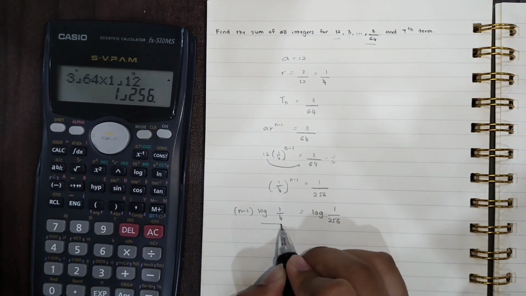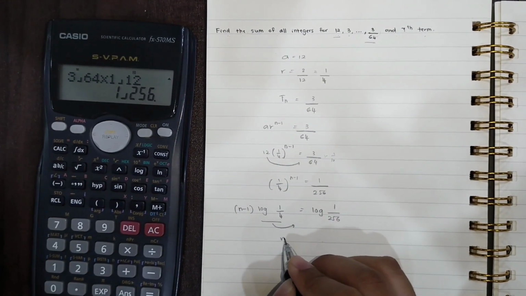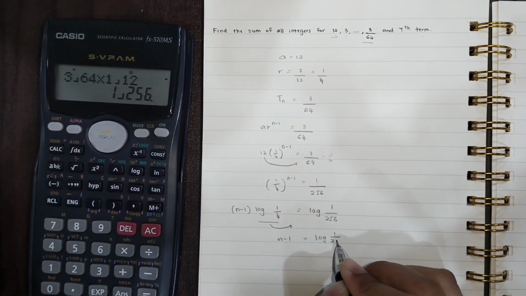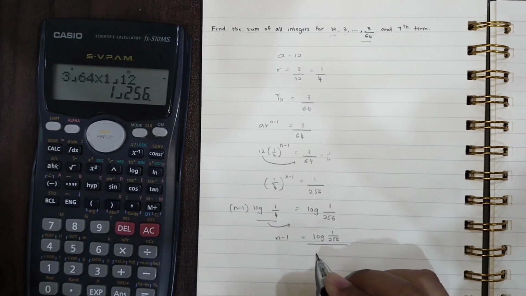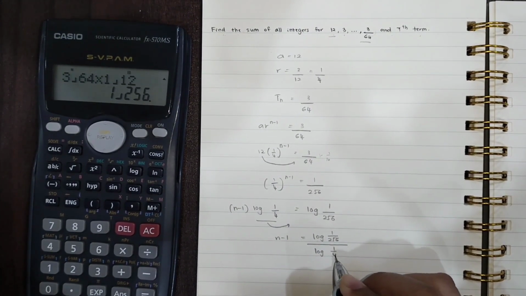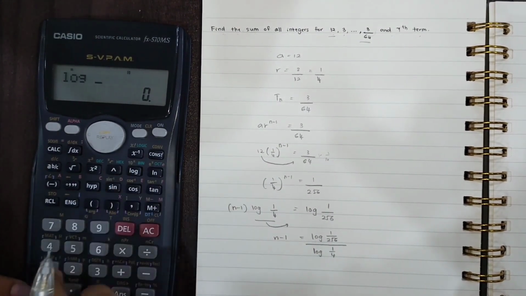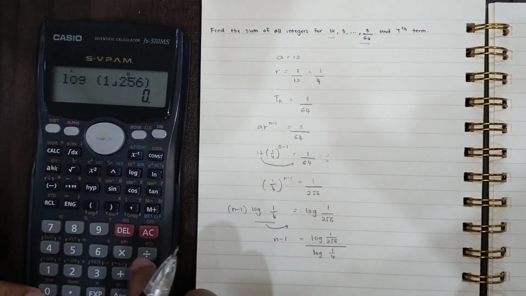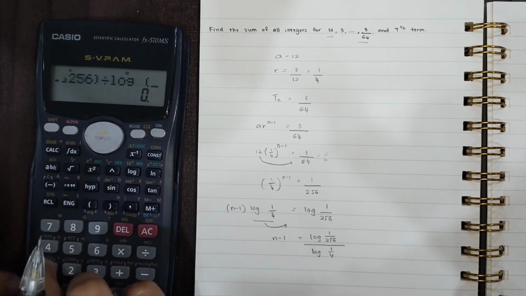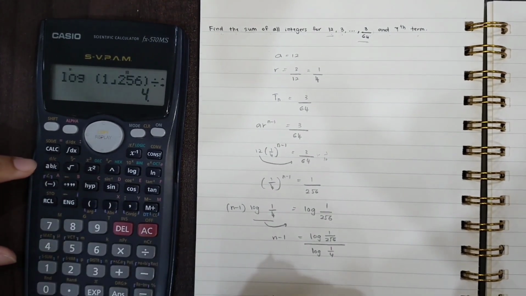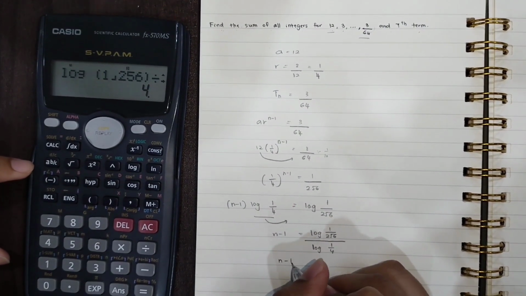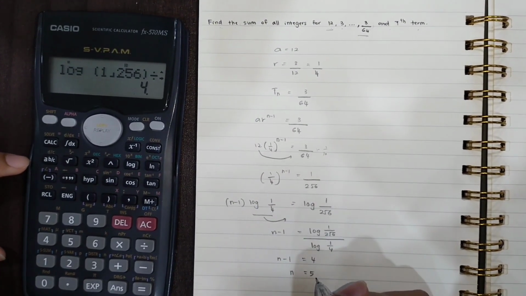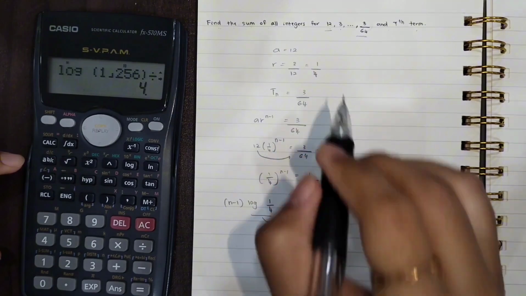This log is brought to the other side, so n minus 1 equals log of 1 over 256 divided by log of 1 over 4. So it will be n minus 1 equal to 4, and n is equal to 5. So this is the total number of terms in the sequence.